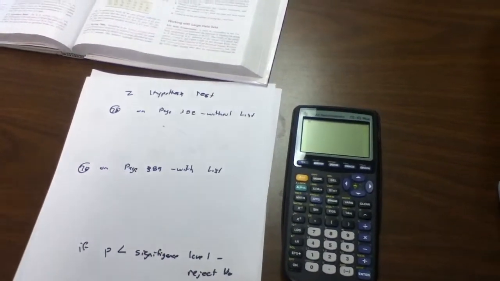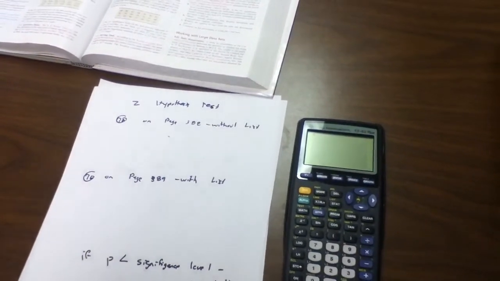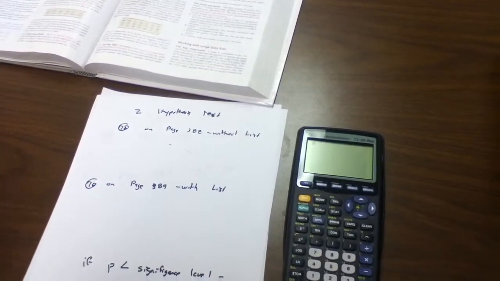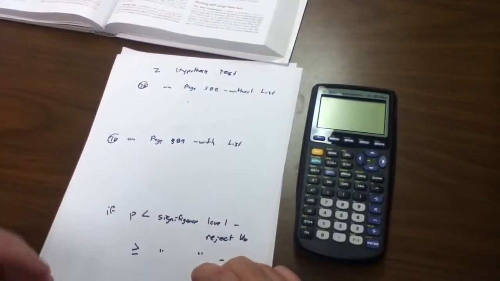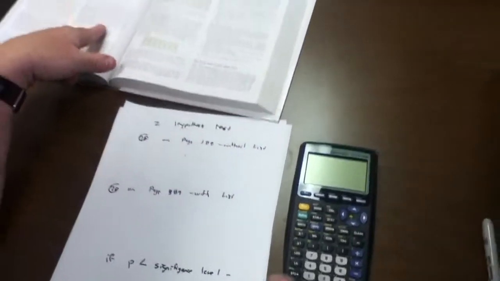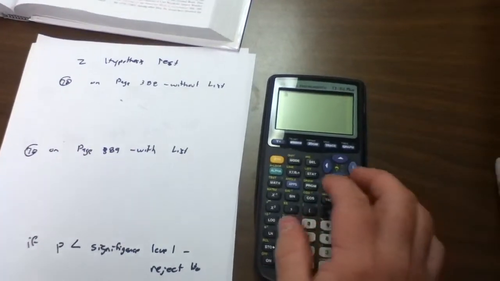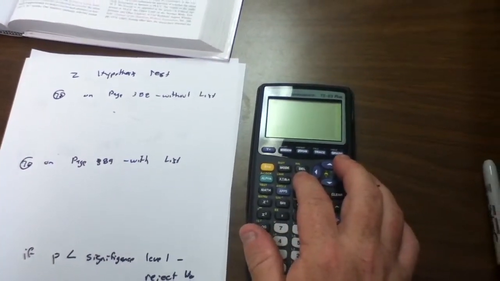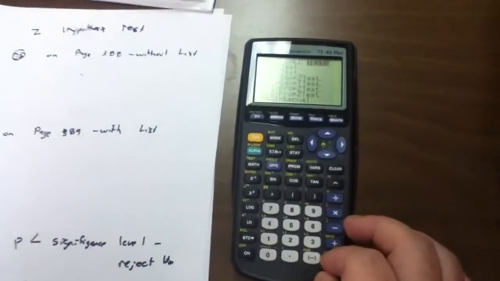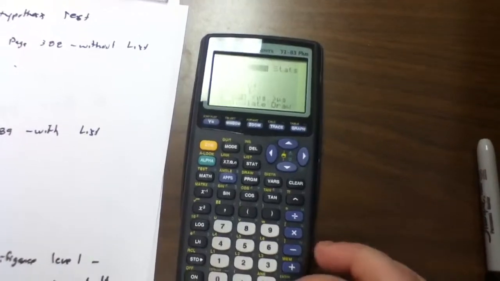I'm going to be doing problems 72 and 76 on pages 388 and 389. Problem 72 does hypothesis testing without a list. 76 does hypothesis testing with a list. So to begin, looking at number 72, what we need is to enter the data in the hypothesis test function. To access that, you hit your stat menu, arrow over to test, and number 1 is your Z test, number 2 is your T test. We're going to do a Z test.